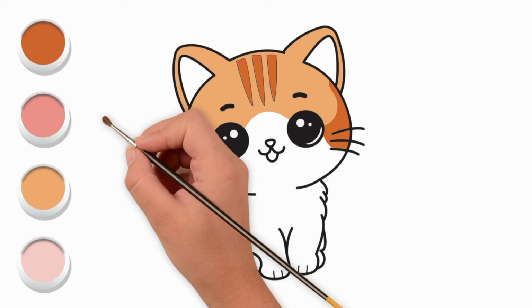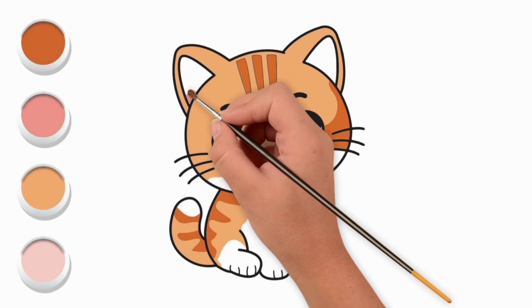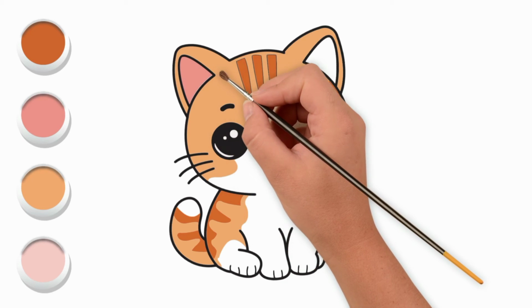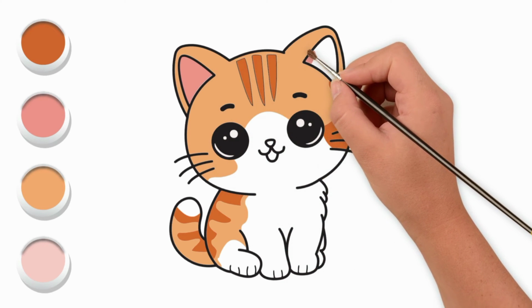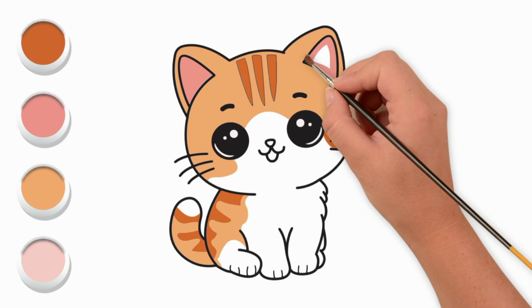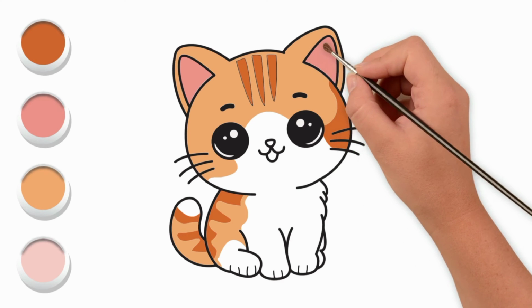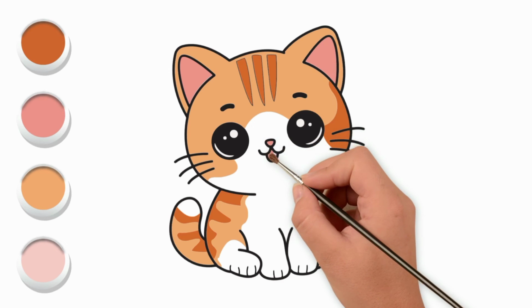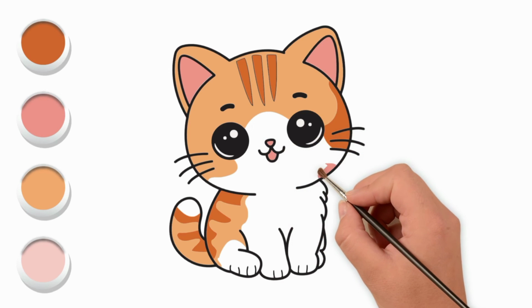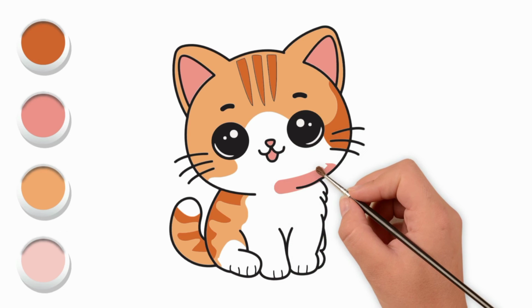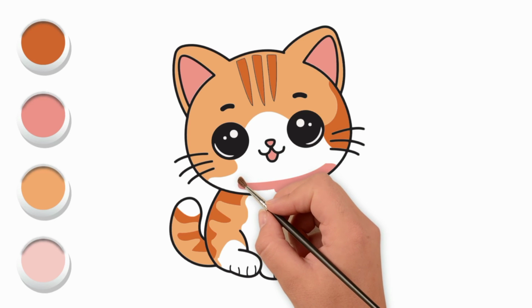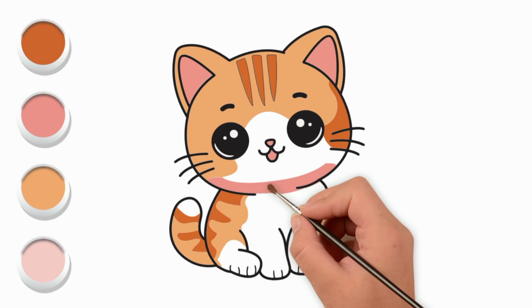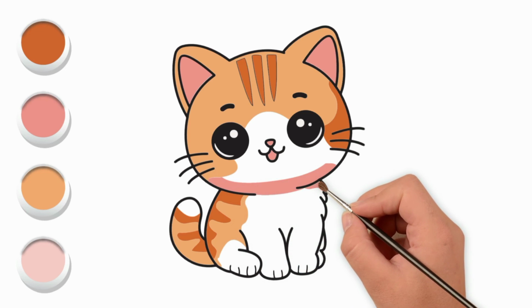Peach color. I am coloring the cat's ears. The cat looks so adorable. Meow.